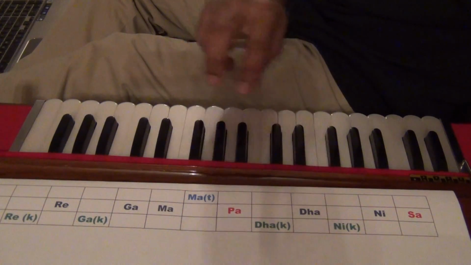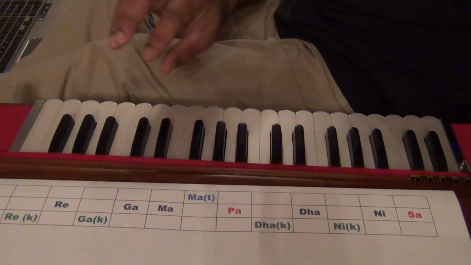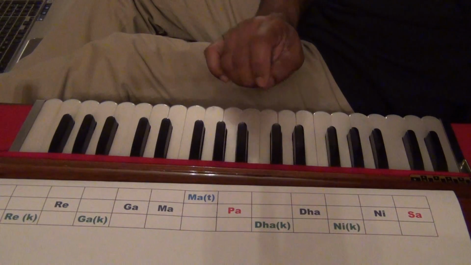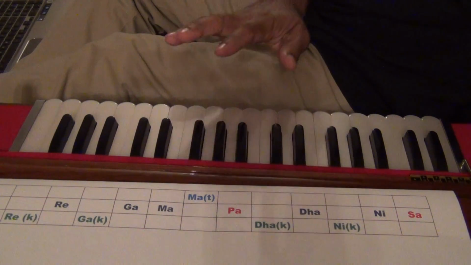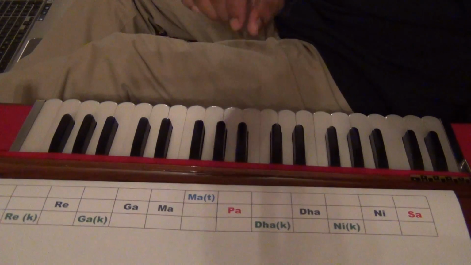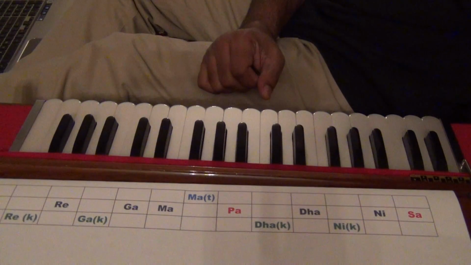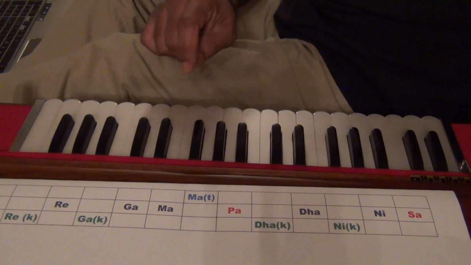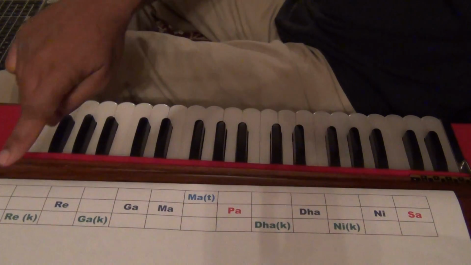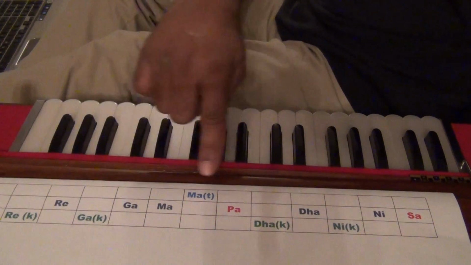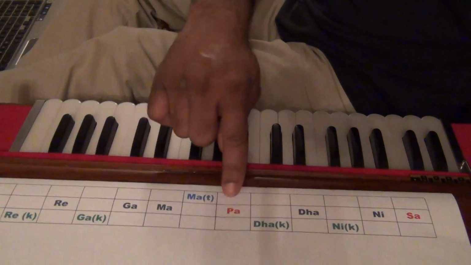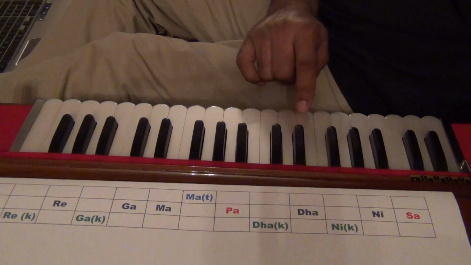So everything changes then. There is one unique feature of the Indian naming system, that when we fix the Sa, we also fix the Pa. So those two notes are what we call fixed.